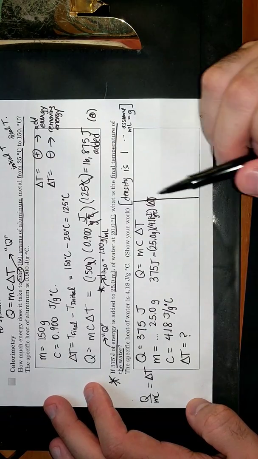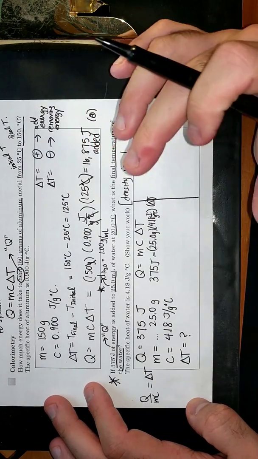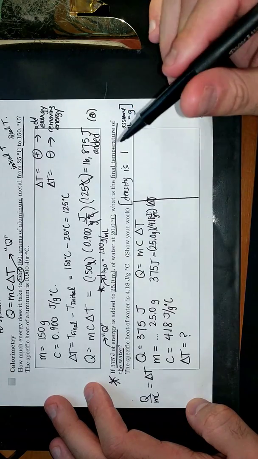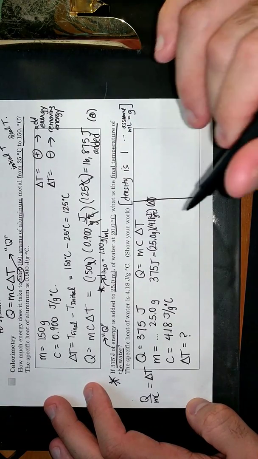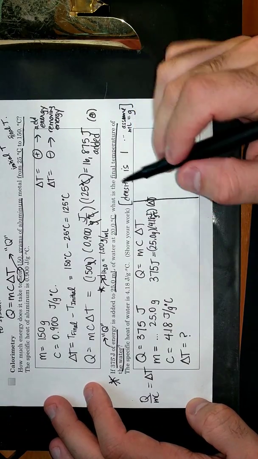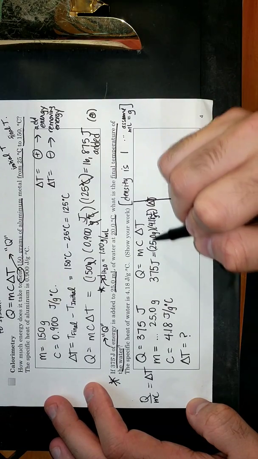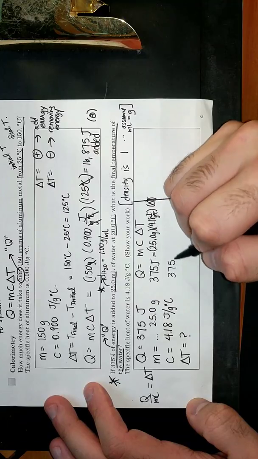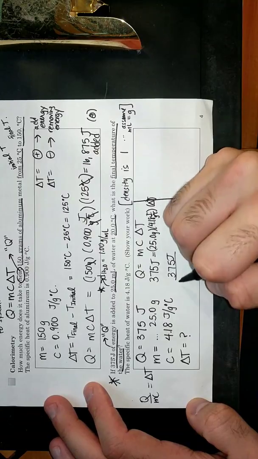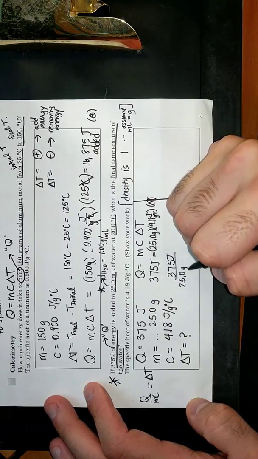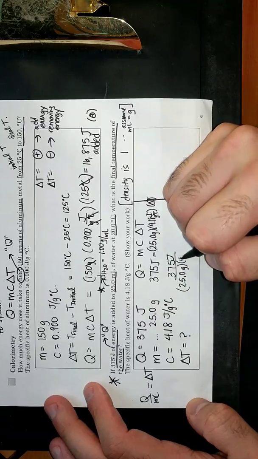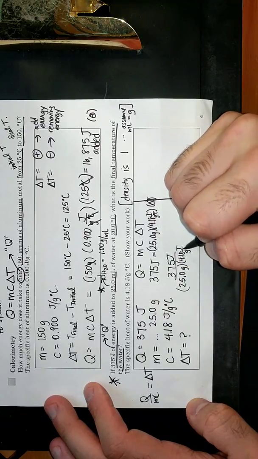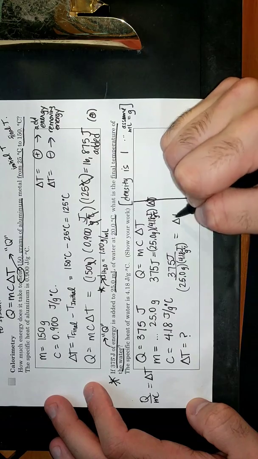Some of us struggle with algebra and rearranging equations because if I have more than one letter or if I'm not using X and Y, we need to become more comfortable with that. So if I want to rearrange and solve for delta T, I'll get 375 joules over 25 grams, 4.18 joules per gram degrees Celsius. That's going to be equal to delta T.